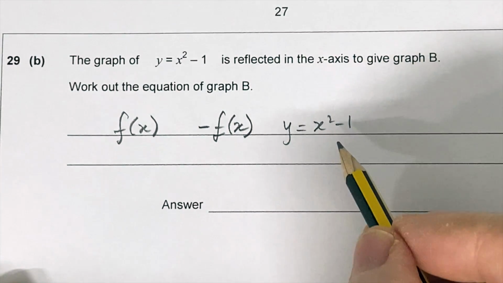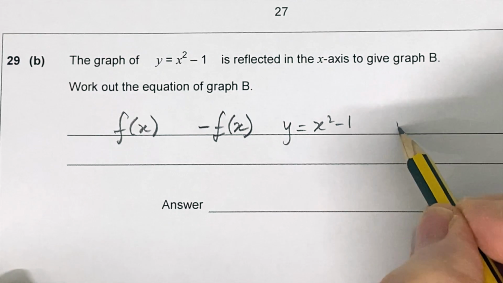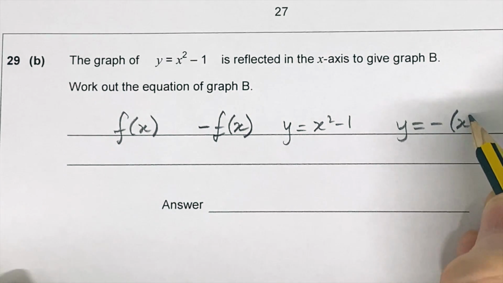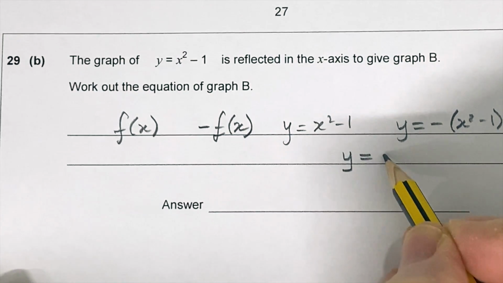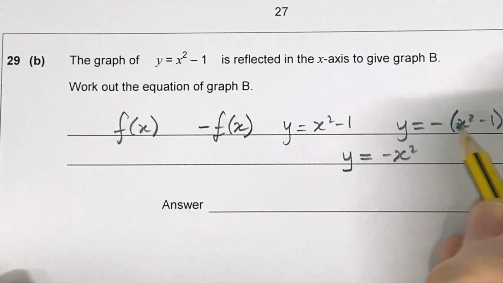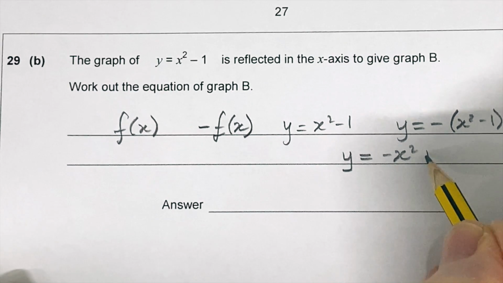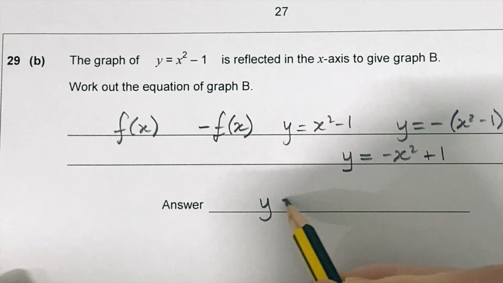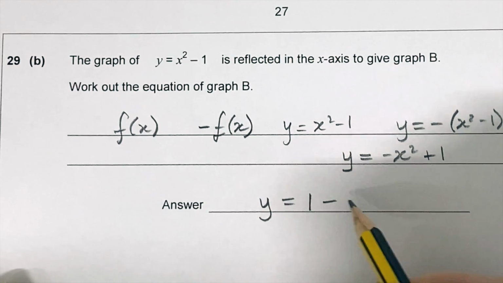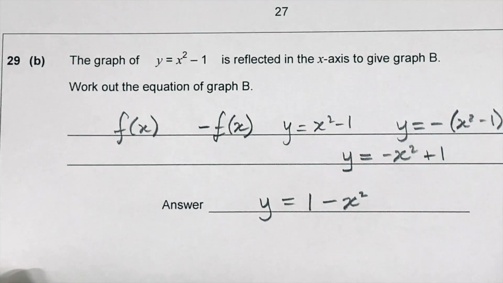If we reflect it in the x-axis, we're going to have y equals minus all of that. So that would be y equals minus x squared. Minus times a minus is a plus, so plus 1. But it's tidier to write it out like this. y equals 1 minus x squared. Just putting the positive at the front there.